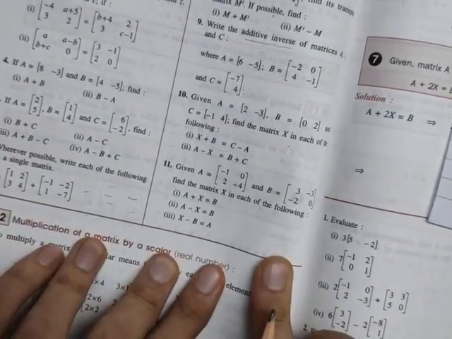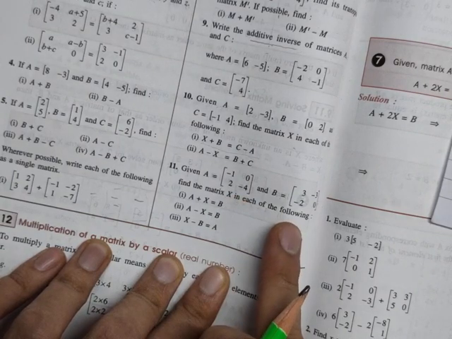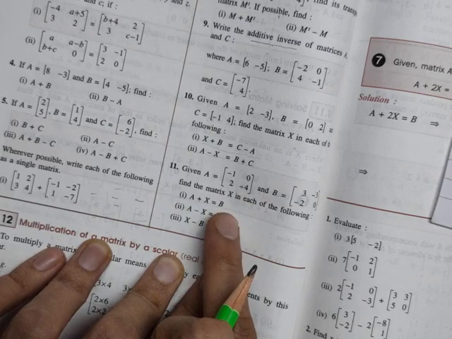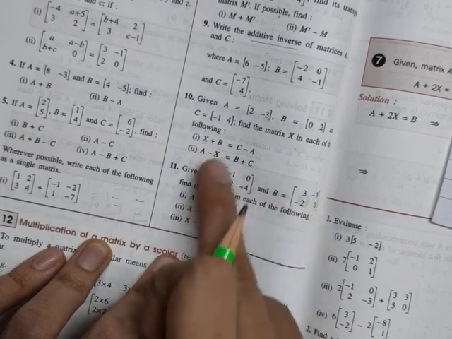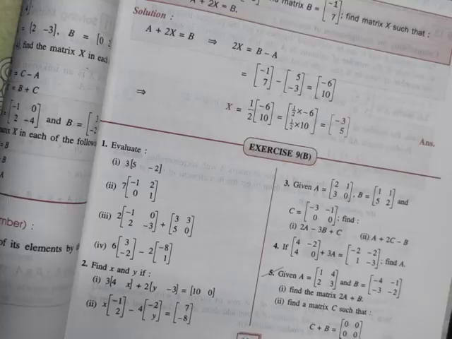Question 11. A and B matrices are given. Find the matrix X in each of the following. A plus X equals B. So X equals B minus A. That means this minus this, and so on for all of them. Understandable? Nice. One last type of question we'll see.